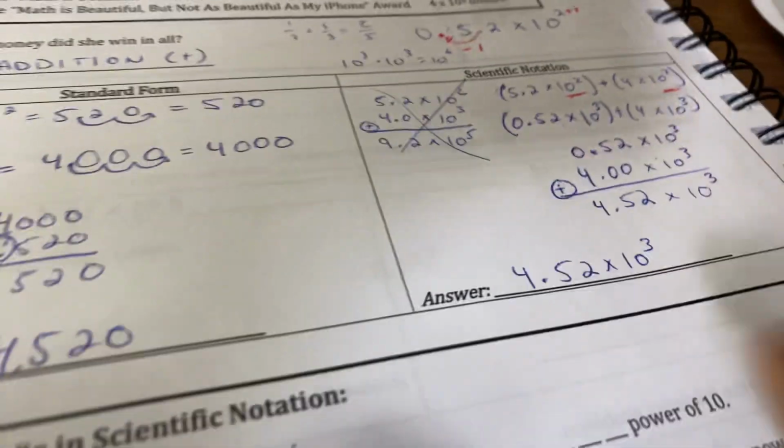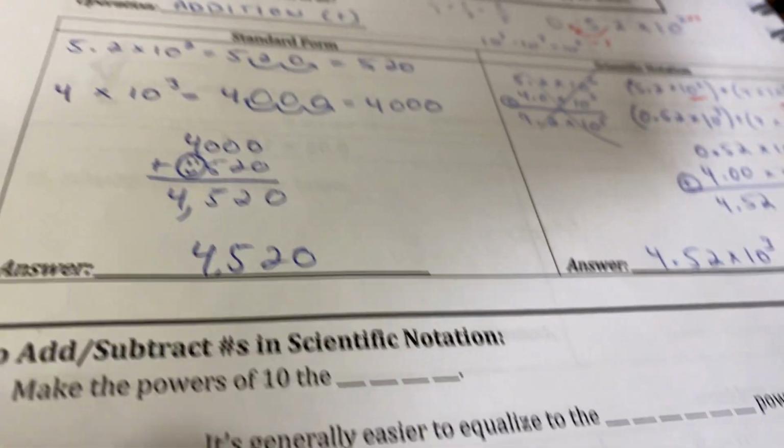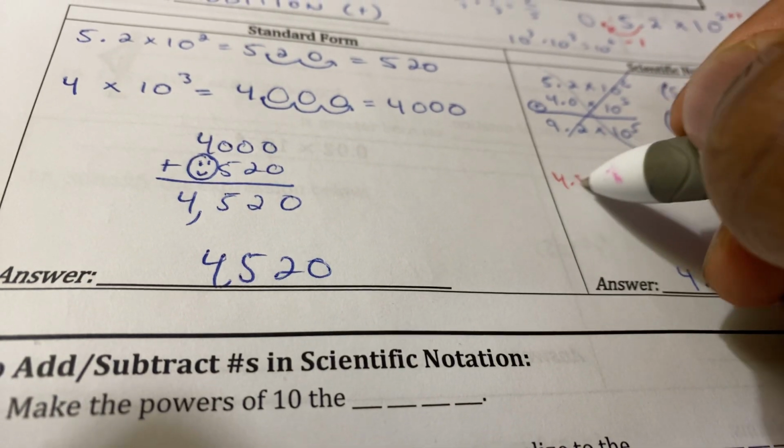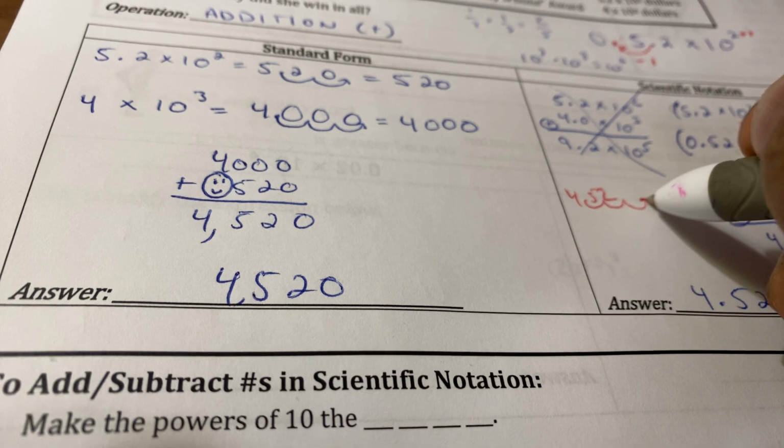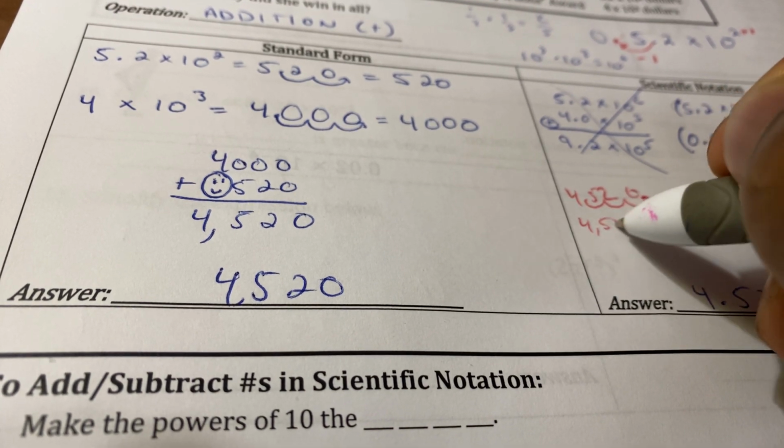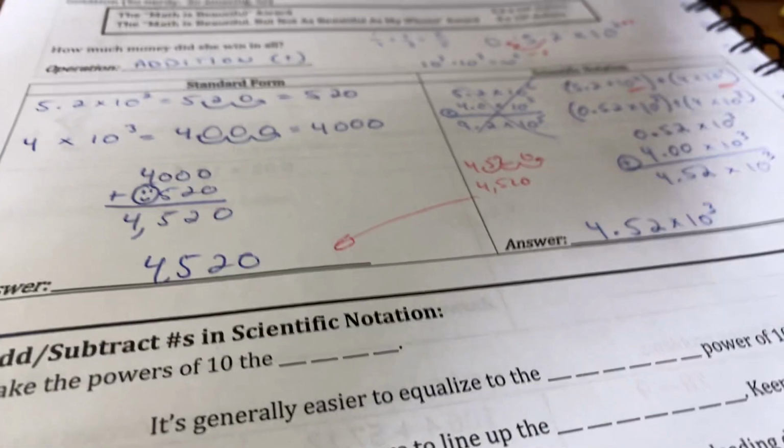Now, how can you check? Well, take 4.52 times 10 to the third power. I'm going to get bigger: 1, 2, 3 place values. Well, would you look at that?